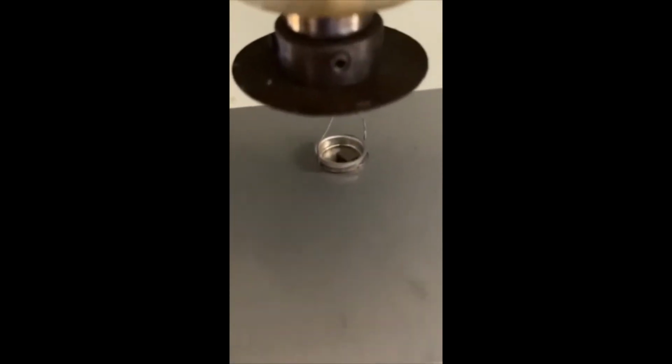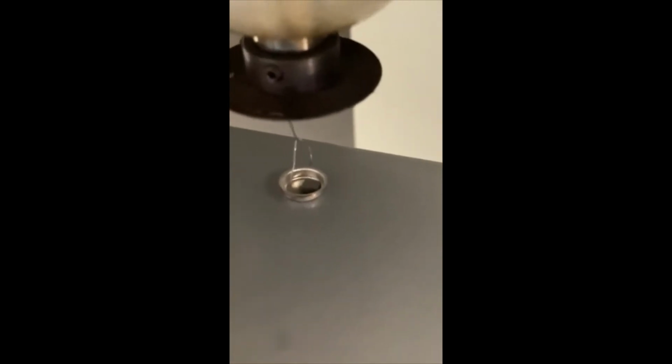Remove the test sample from the bag using tweezers to place the sample into the hanging basket sample pan. Gently lower the platform to allow the sample pan to hang, and then swing the platform out of the way of the furnace. At this point, make a note of the sample weight.